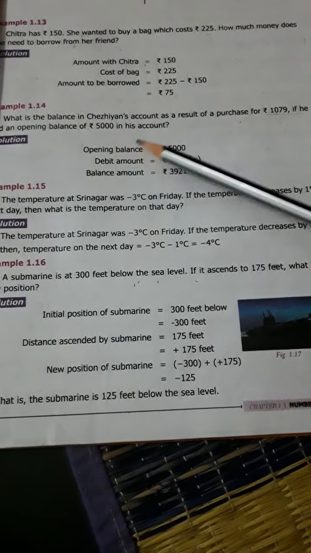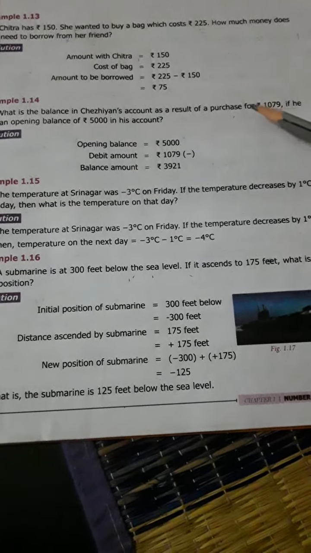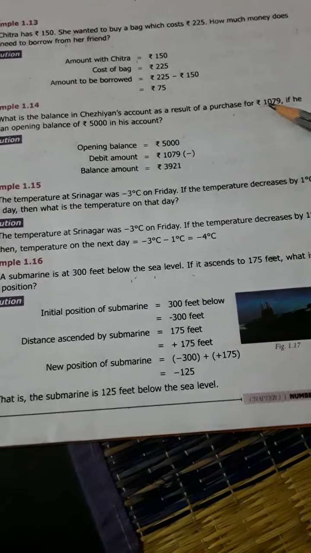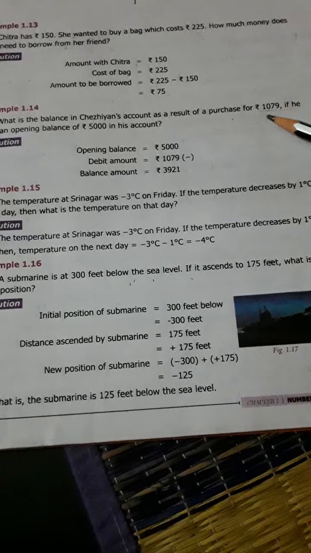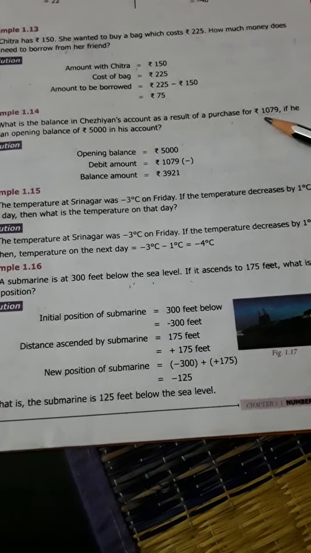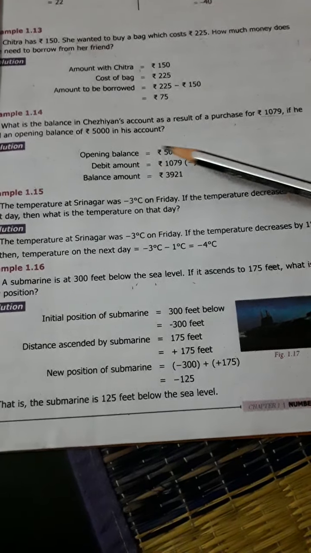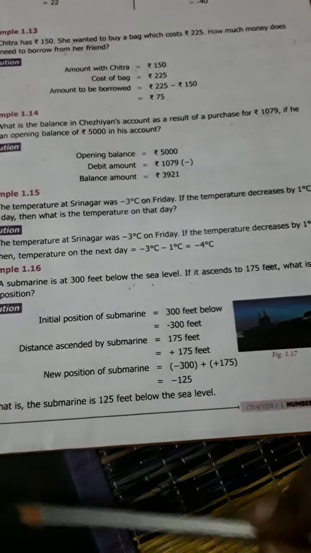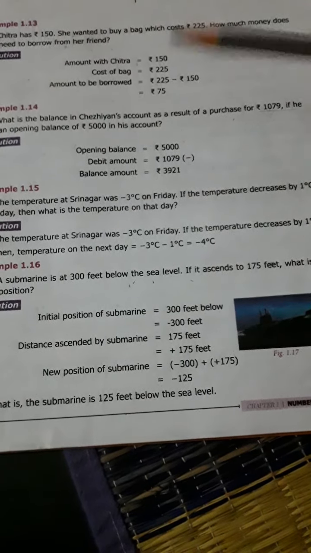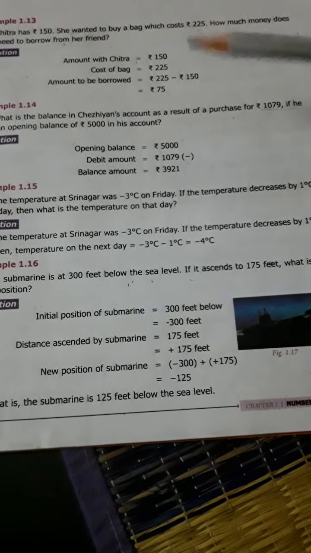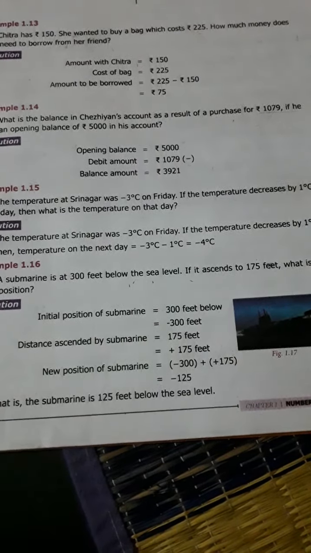So we know that the opening balance is 5000. If he purchases through net banking, now you know that online, when we order anything, we use net banking and purchase. Like that, Chilian also purchased through net banking. The bank debits the amount 1079. Debit means the bank takes the amount. Credit is when we put the amount into our bank.